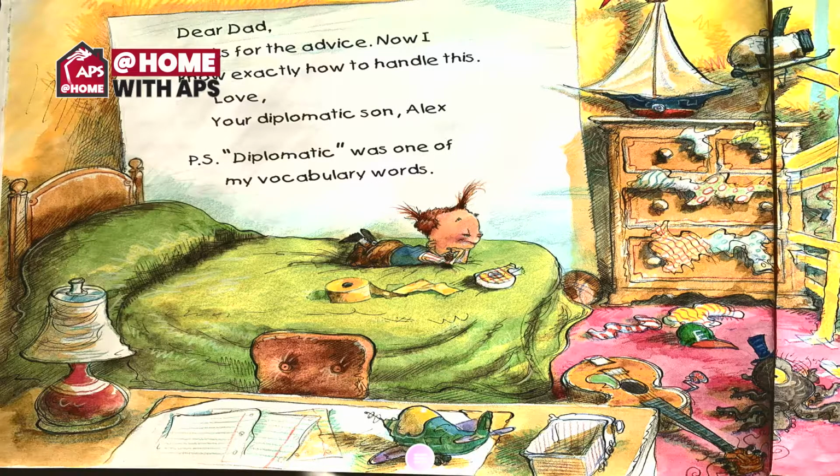Dear Dad, thanks for the advice. Now I know exactly how to handle this. Love, your diplomatic son, Alex. P.S. Diplomatic was one of my vocabulary words.